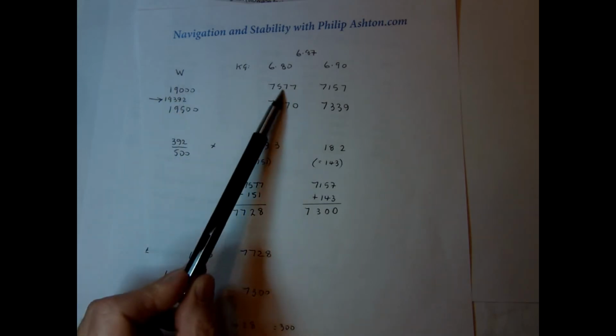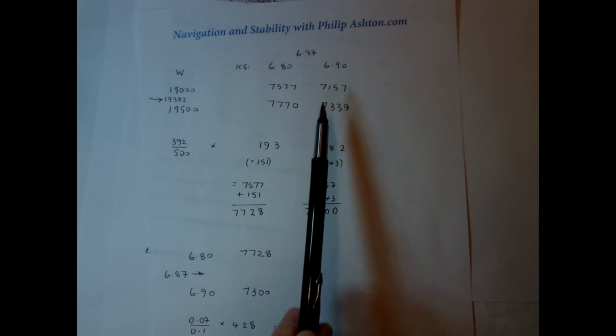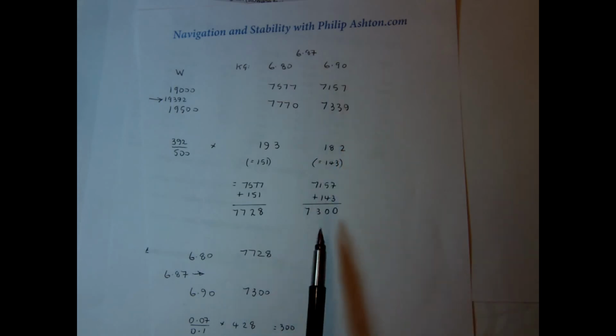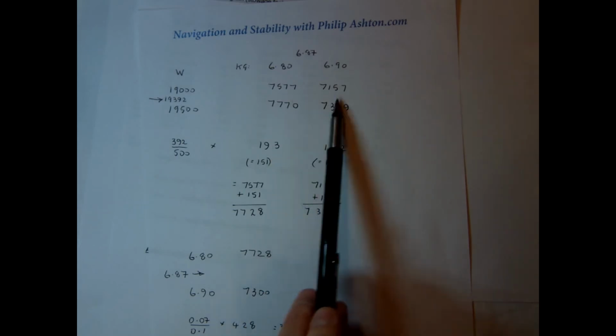Divide it by 500 and multiply it by the difference between these two values. So in this instance, 392 over 500 times 193 gives us 151. I then apply that to the 7577 because I've interpolated that way down, so I get 7728. And this one here, again, the same situation, 7300. And it's worth looking at this point to make sure that these two values fall between those values there.